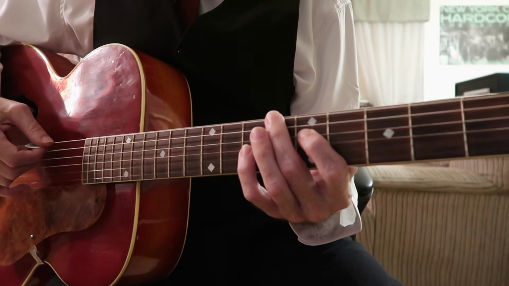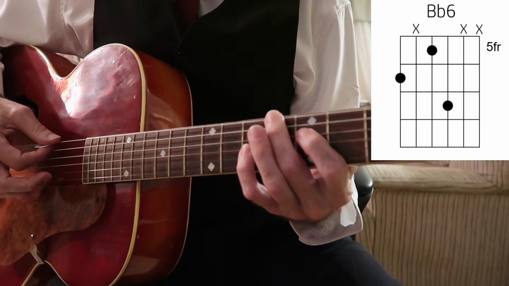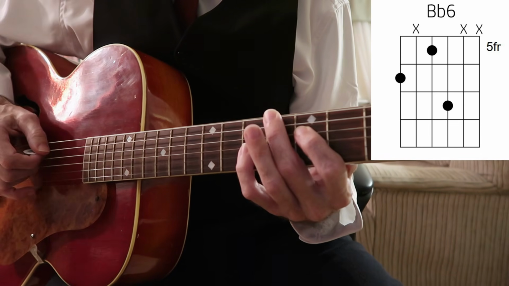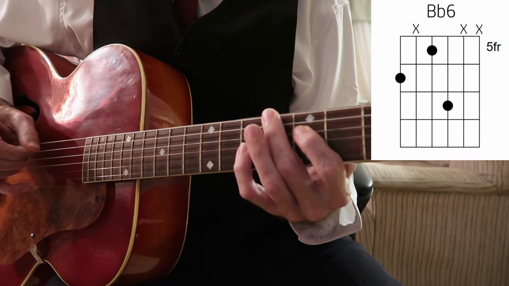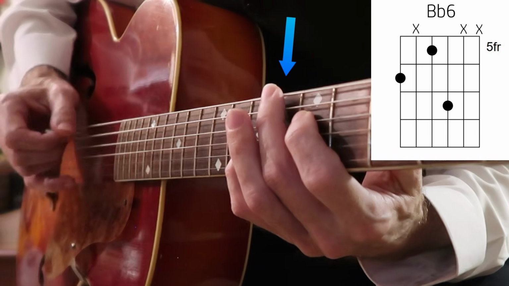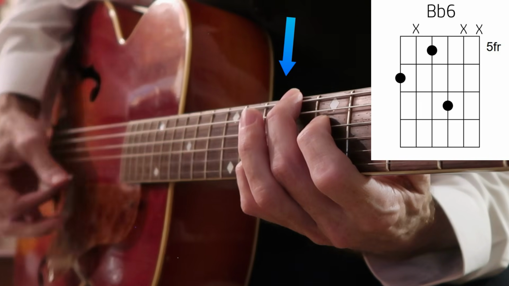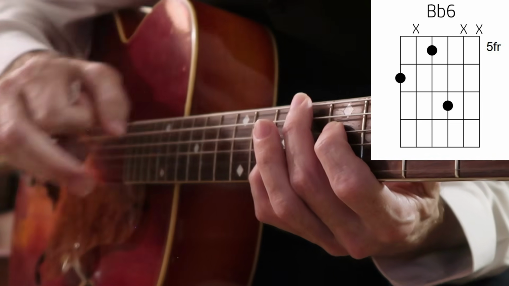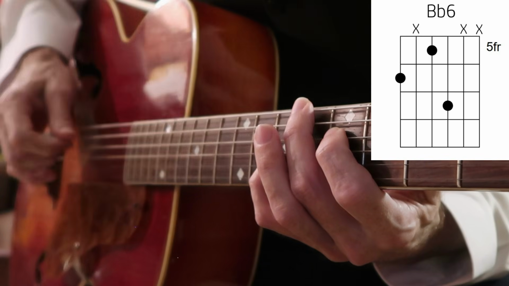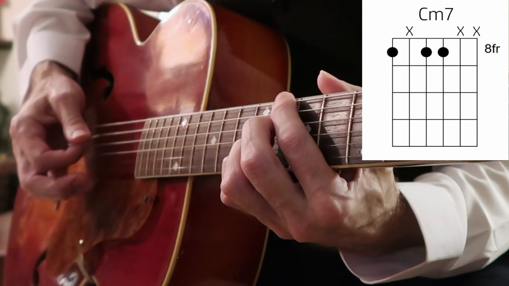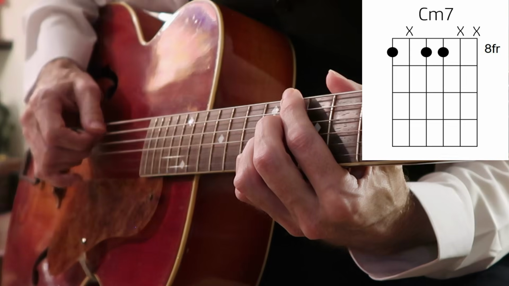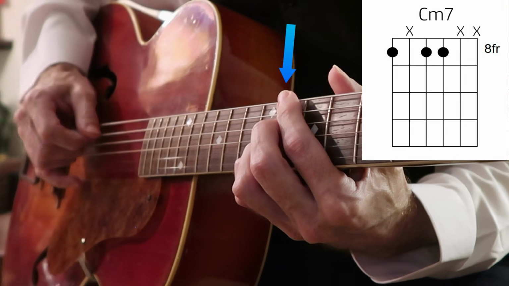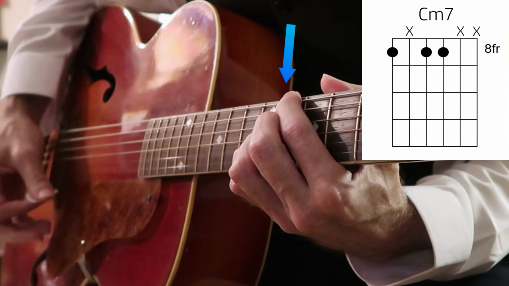Now here's a little tip for you, just in case you've never played these types of chords before. For example, when I play this B flat 6 chord, I'm muting the A string with my middle finger. I'm just resting it over top of the string. Right? Just resting over the string very gently. And it's the same technique when you play a C minor 7. I've got my first finger kind of muting the A string there.